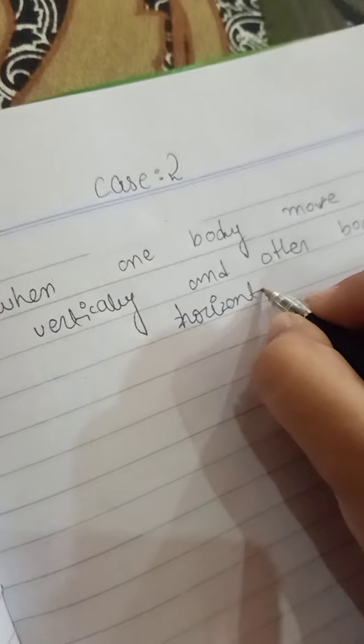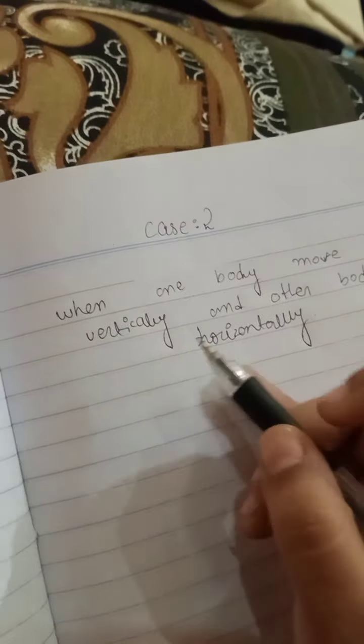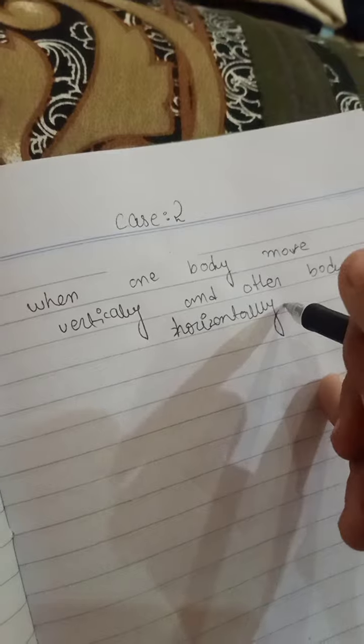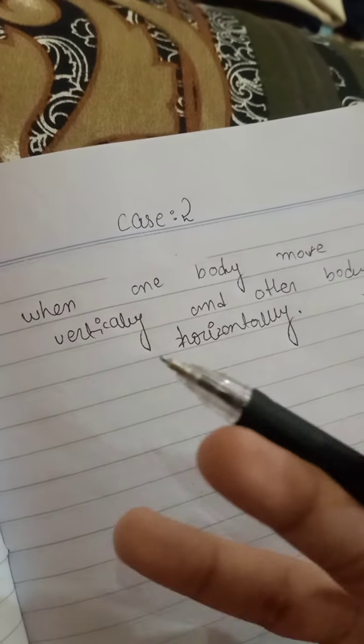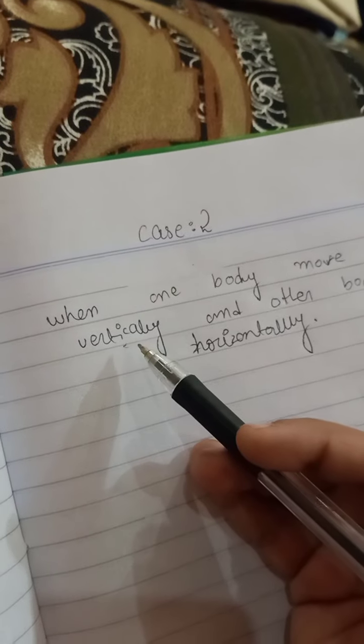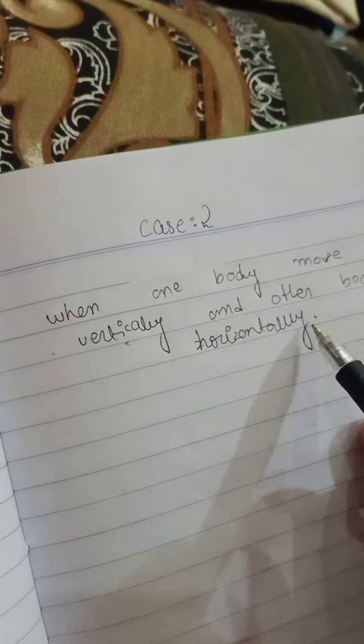And as you all know, in case number 1 the setup was that when one body moves vertically, another body also moves vertically. But here you can see that one body is vertical and the second one is horizontal.